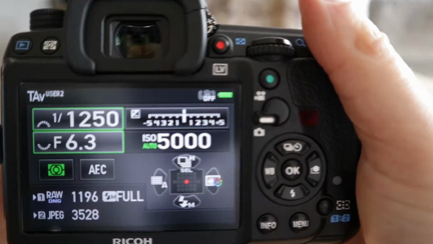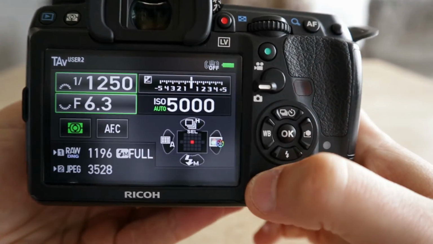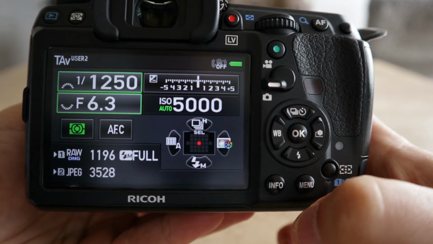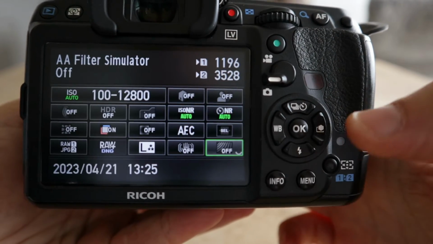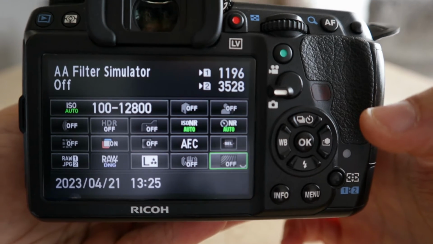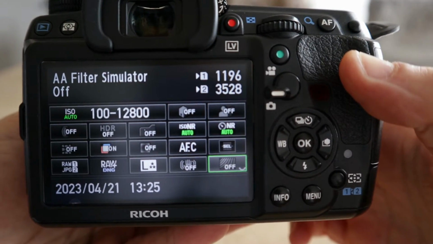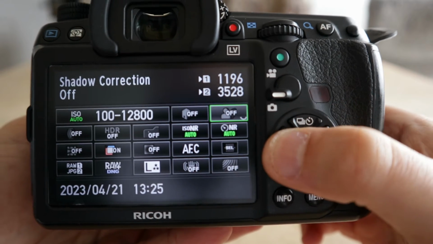Okay, we're straight into the camera. And what I'm going to do first is show you how I set up my quick menu. And I'm saying quick menu, I'm talking about pressing the info button to get into this. And this is what I'm interpreting as the quick menu, whether it's called that or not, I do not know. Anyways, let's start from the top here.